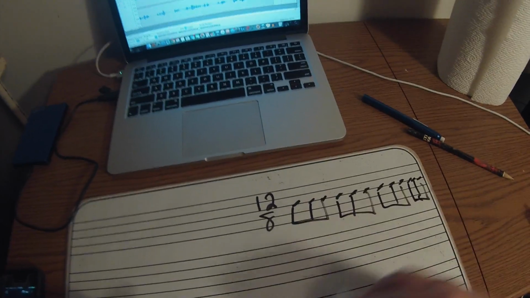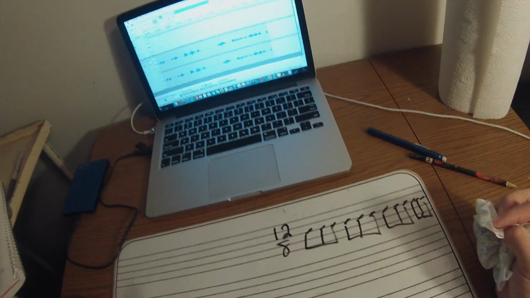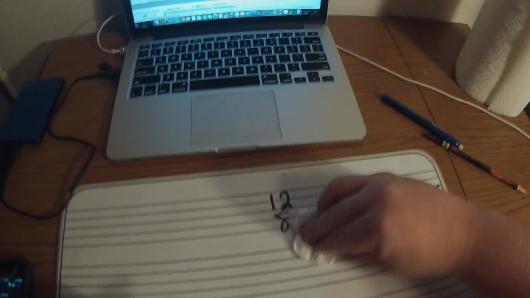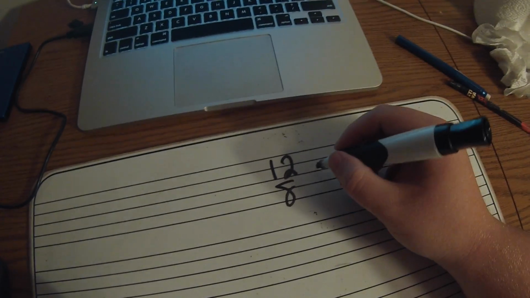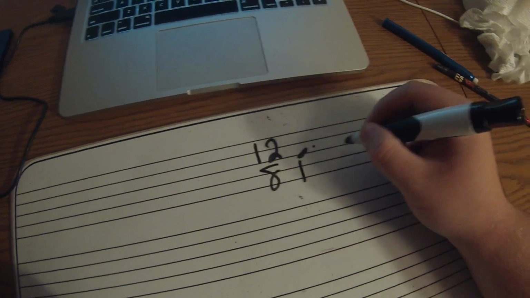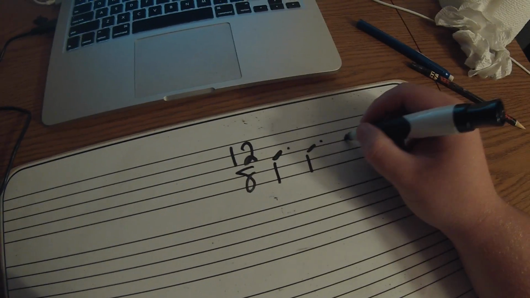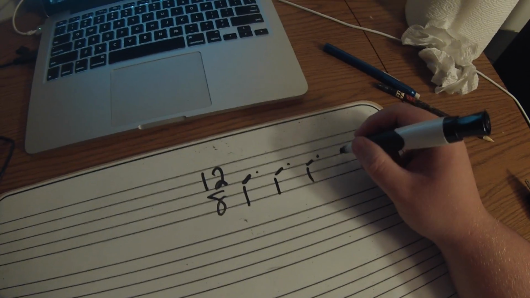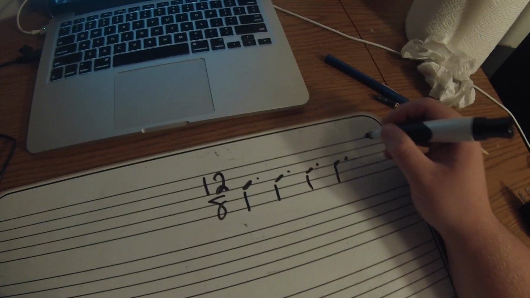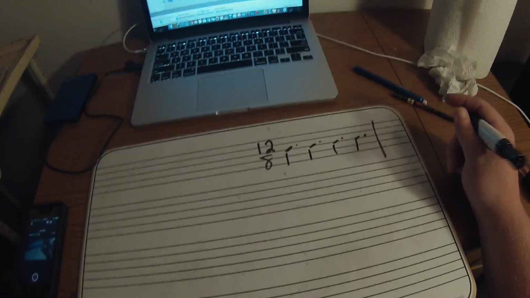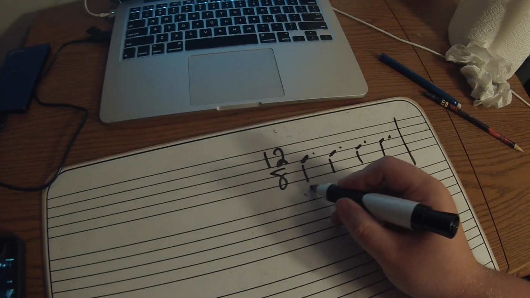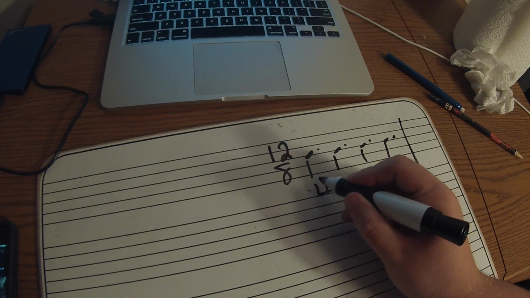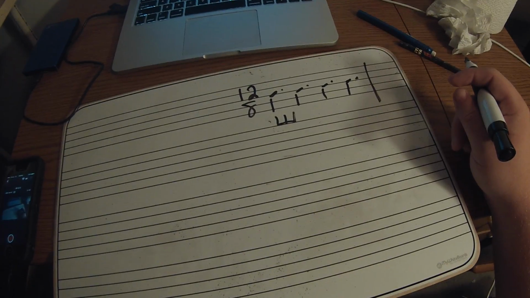Or you could also do a dotted half note, but most commonly it's a dotted quarter. So you could also write this as 4 dotted quarter notes, which equals 3 eighth notes each. They each divide into 3 eighth notes. Okay?